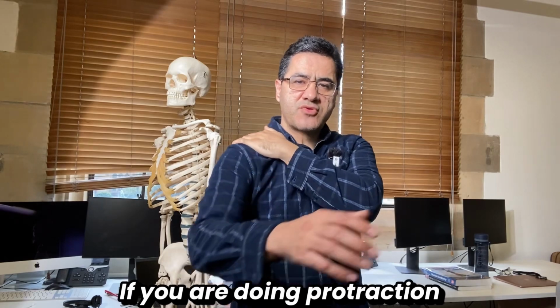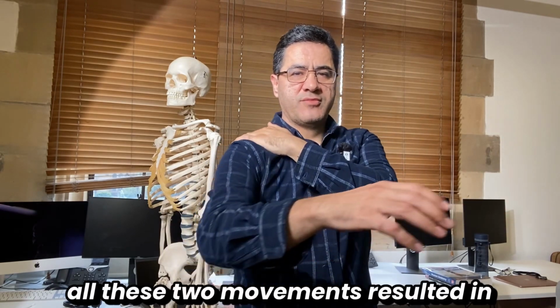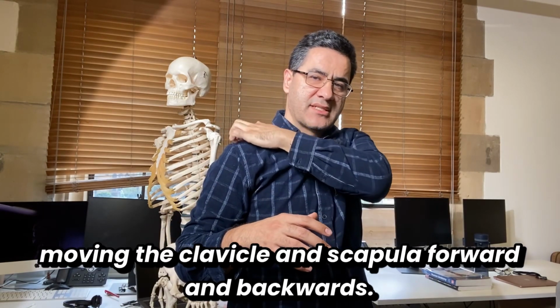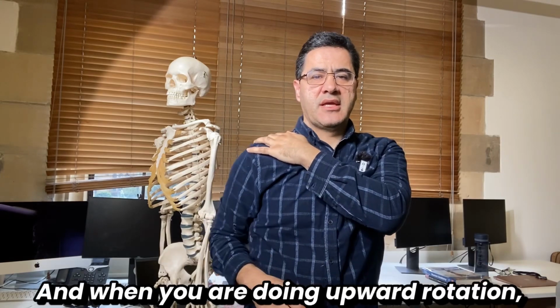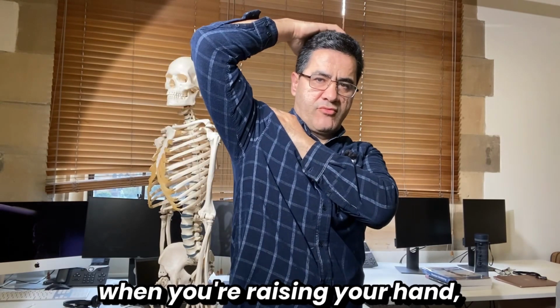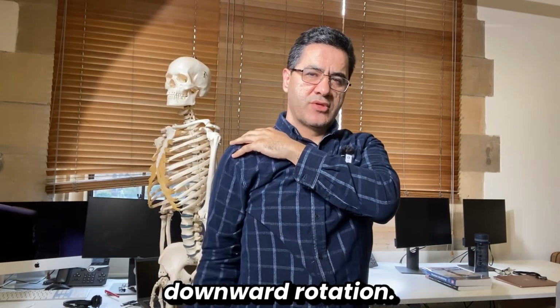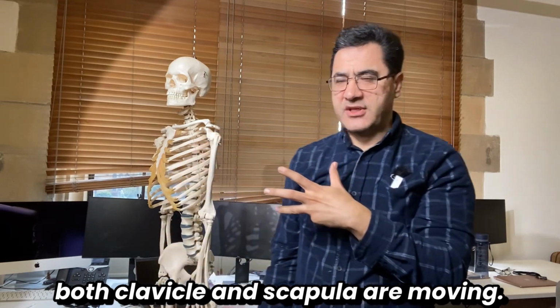If you are doing protraction and retraction, these 2 movements result in moving the clavicle and scapula forward and backwards. And when you are raising your hand, you are doing upward rotation and downward rotation. Again, both clavicle and scapula are moving.